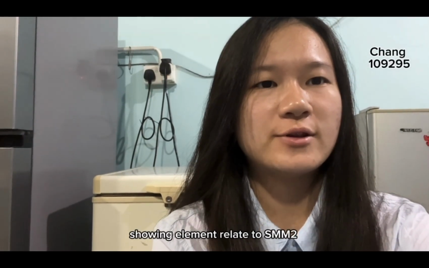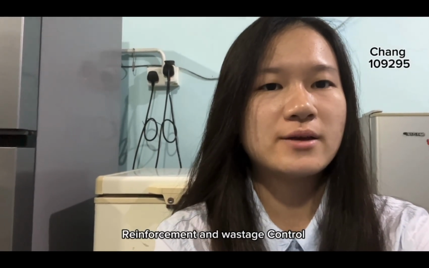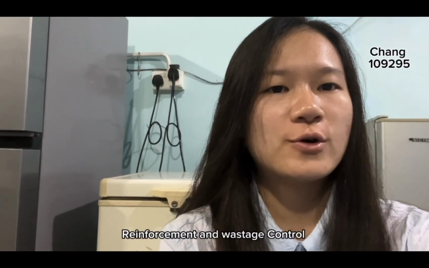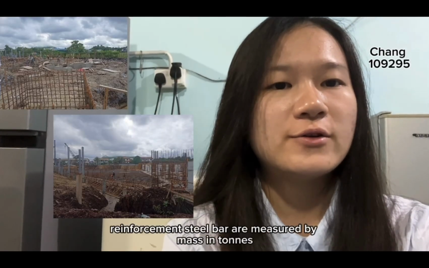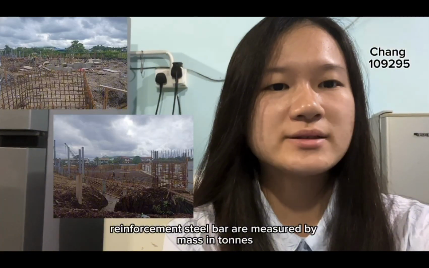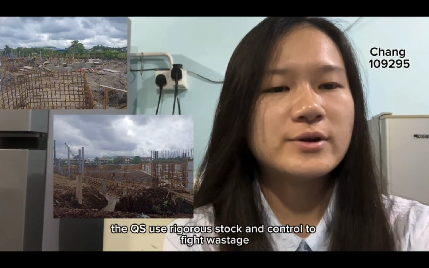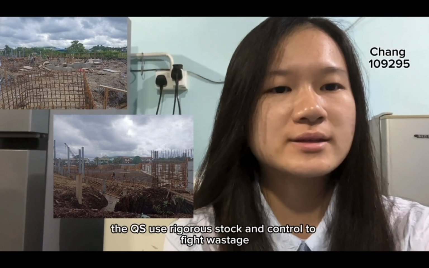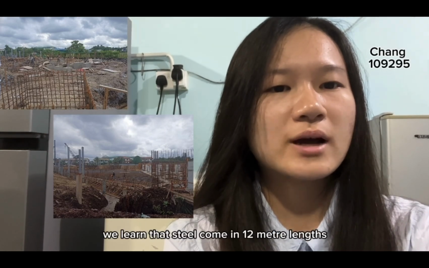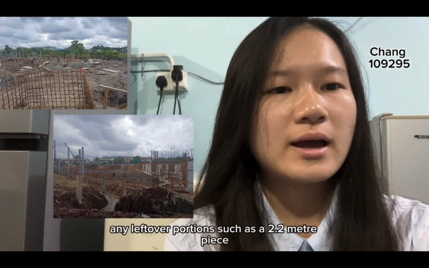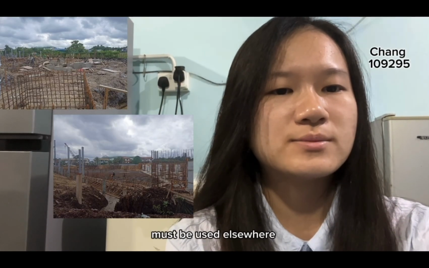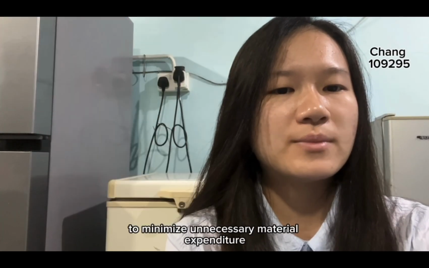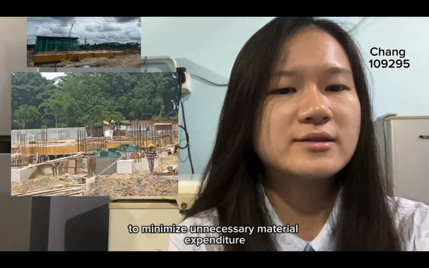Self-observation showing elements related to SMM2, reinforcement and one-step control. We are observing the foundation work where the QS applied SMM2 principle to control material. Reinforcement steel bars are measured by mass in tons. The QS used rigorous stop and control to fight wastage. We learned that steel comes in 12-meter lengths. Any leftover portions such as a 2.2-meter piece must be used elsewhere to minimize unnecessary material expenditure.